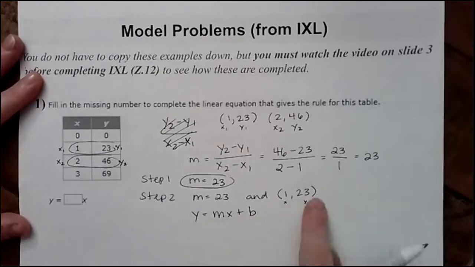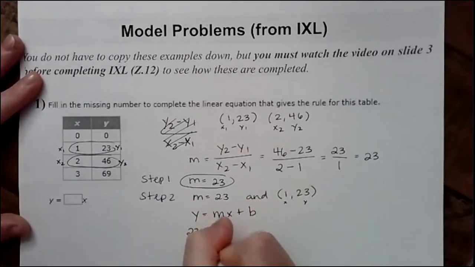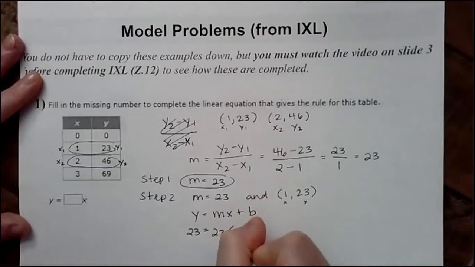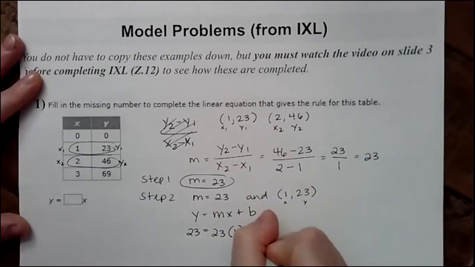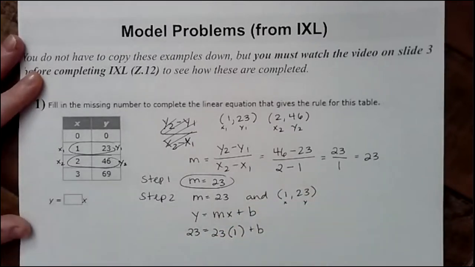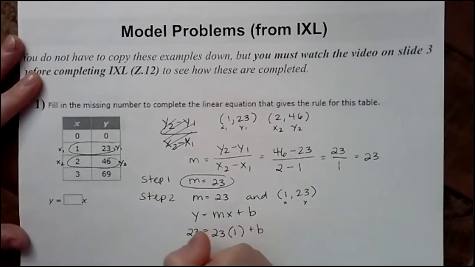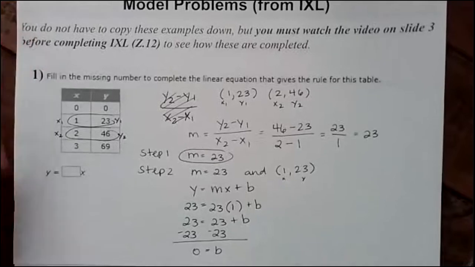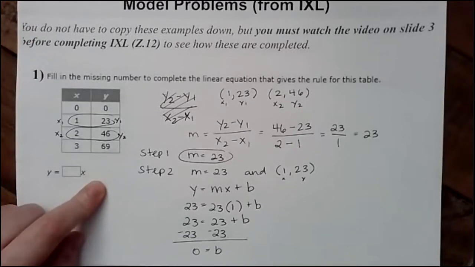So my y is 23 equals, now m and x are multiplying, okay? Because the 2 variables are next to each other. 23 times 1, because that's my x, plus b, okay? So 23 equals 23 plus b. Now to get the b alone, which is the y-intercept, I have to subtract 23 from both sides, and I get 0 equals b. So that explains why here there's no y-intercept, okay?